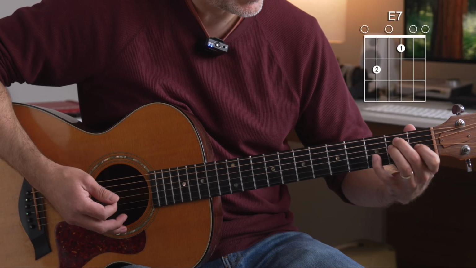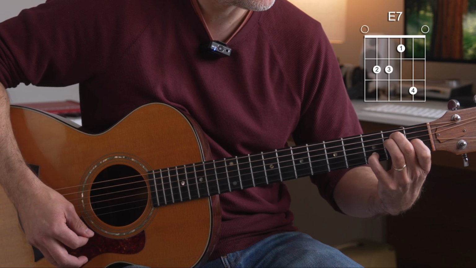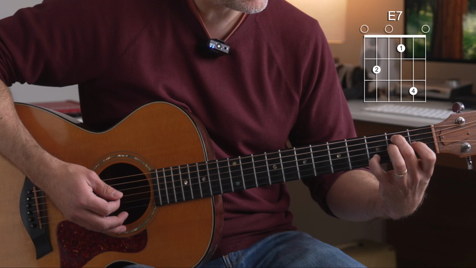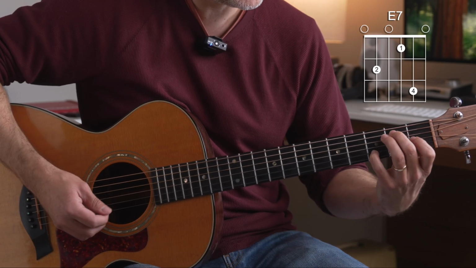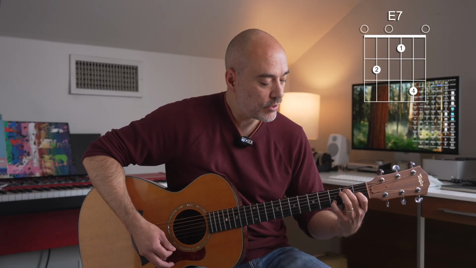Really great, but how about this? That's another really great voicing of E7. I could double up on the 7th if I wanted, so I could even open up that open D string on the 4th and then also add it on the 3rd fret there. There is another voicing of E7. So how about A major?